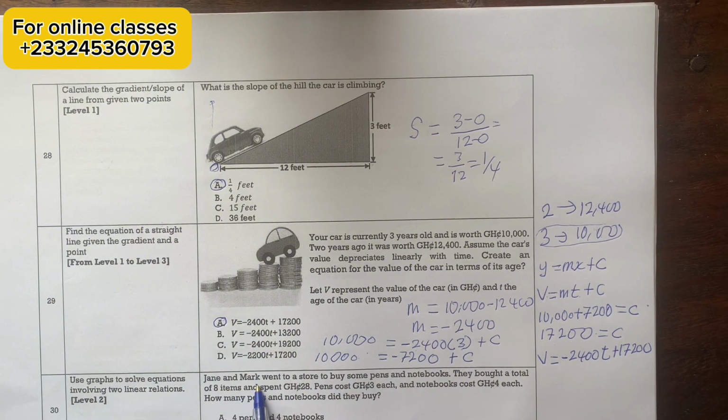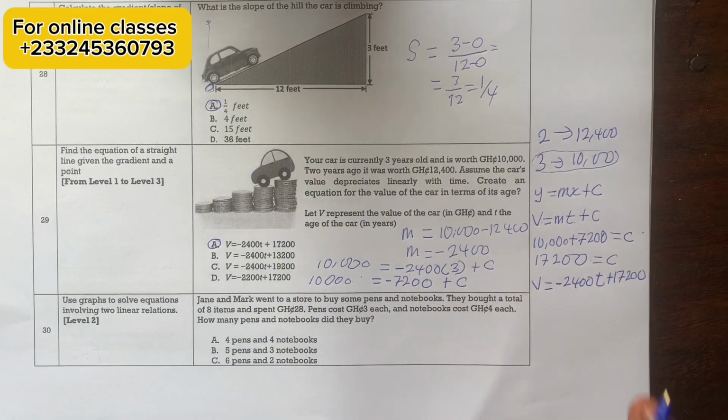Jane and Mark went to a store to buy some pens and notebooks. They bought a total of 8 items and spent 28 Ghana cedis. Pens cost 3 Ghana cedis each and notebooks cost 4 Ghana cedis each. How many pens and notebooks did they buy? This is a simultaneous equation, right? So use graphs to solve equations involving two linear relations. But I don't have a graph here, so let's do it algebraically without using the graph.